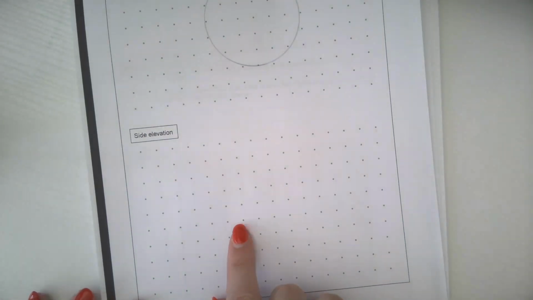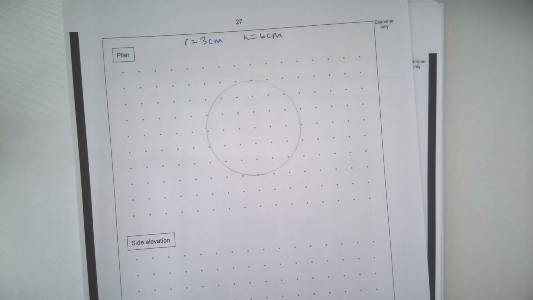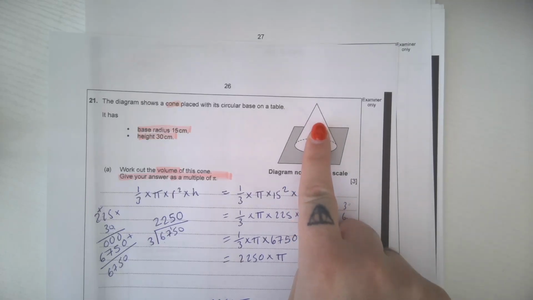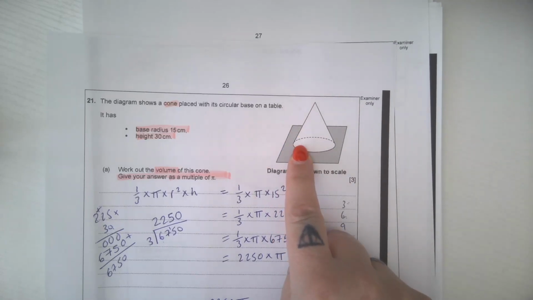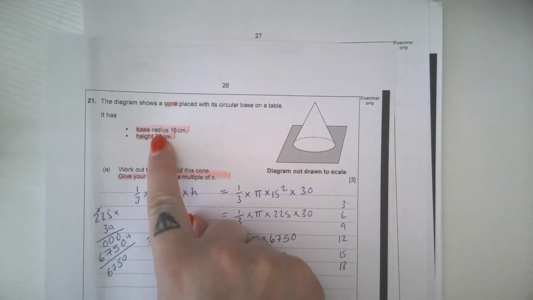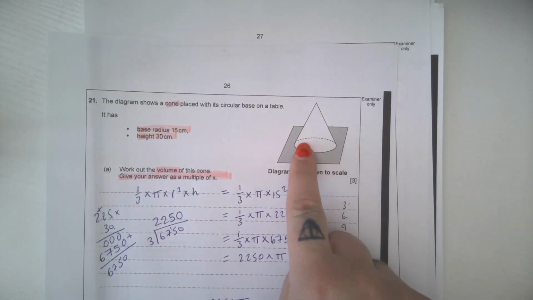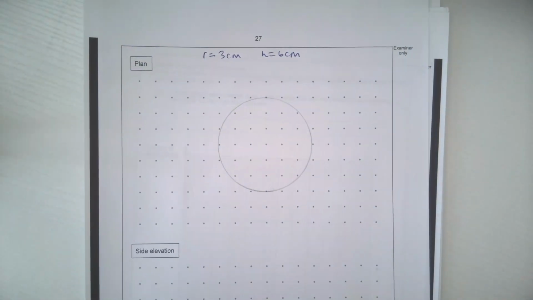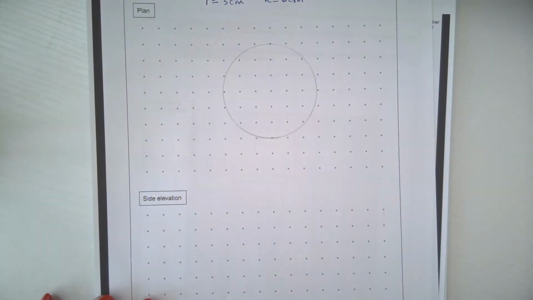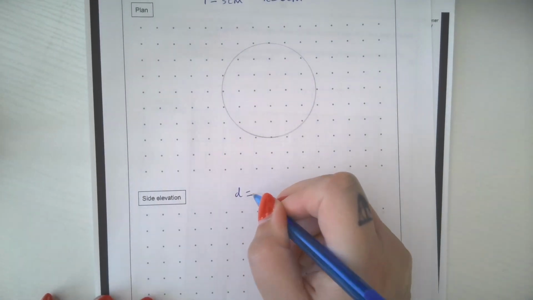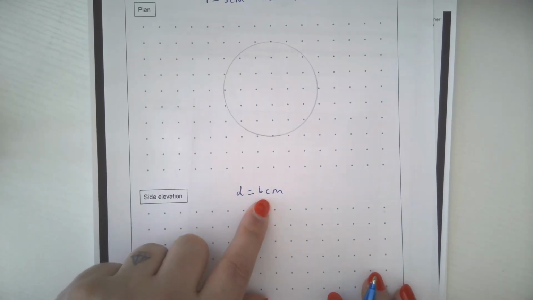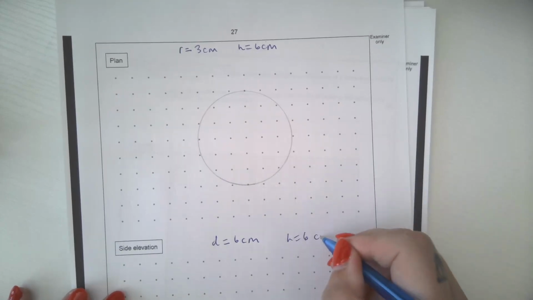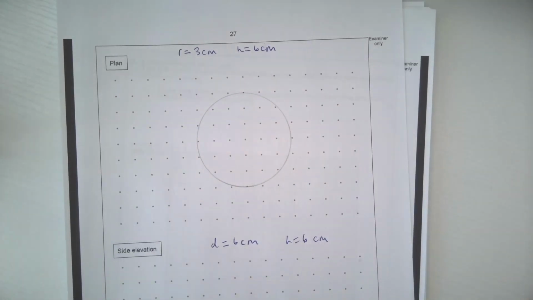Okay, the side elevation then, guys. So the side elevation would be what you see when you look from the side in this direction. Well, you'd see a triangle, wouldn't you? All right, and that triangle has a height and the radius would be halfway across the base. So for this side elevation, the diameter is what we're interested in here, because that would be the base of the triangle. So that's 2 times the radius. So the diameter is 6. The height is 6, so we're actually working here with potentially an isosceles triangle.